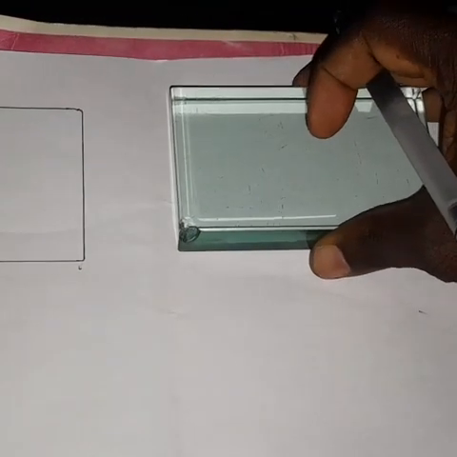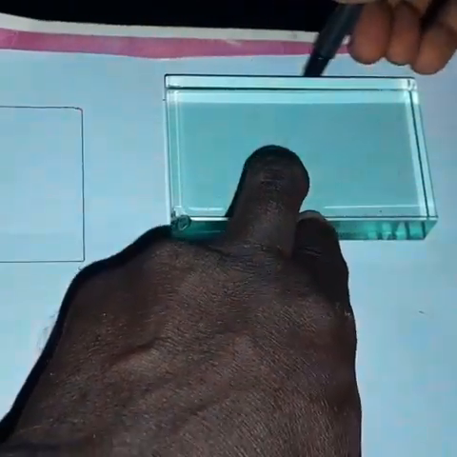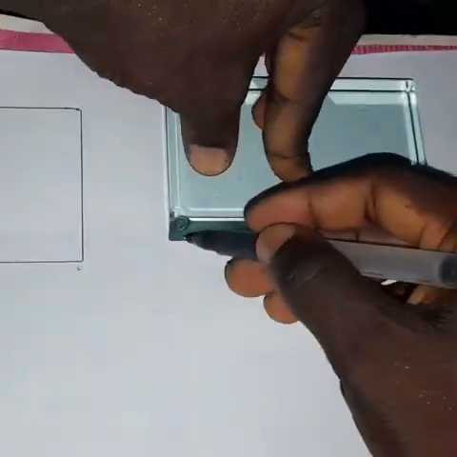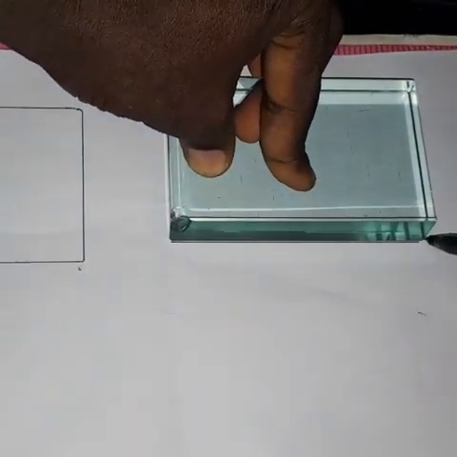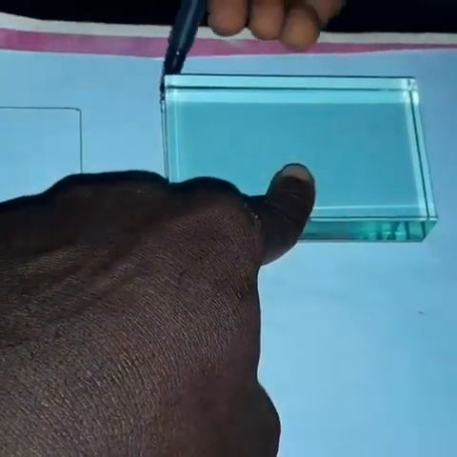Repeat the same procedure. So I'm going to do it again. Draw the outline again. So you already know what the length is.